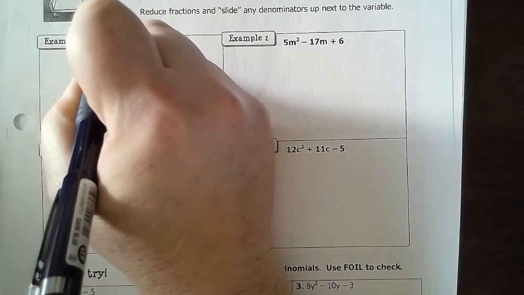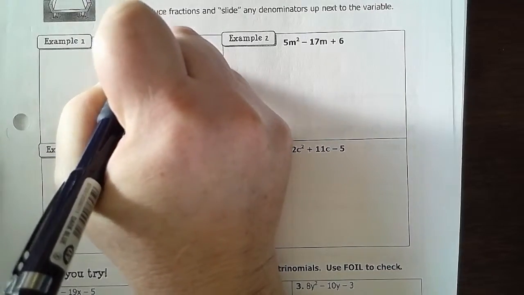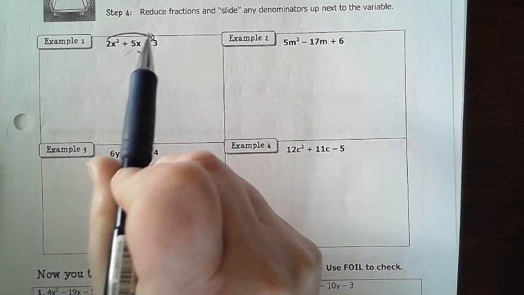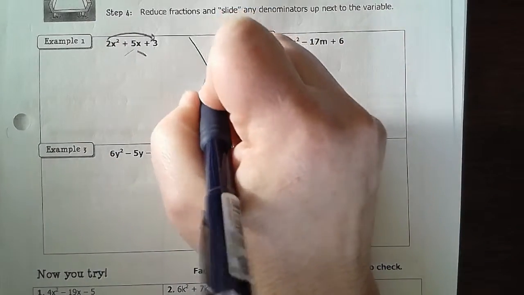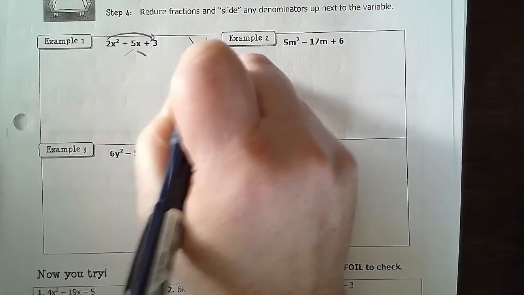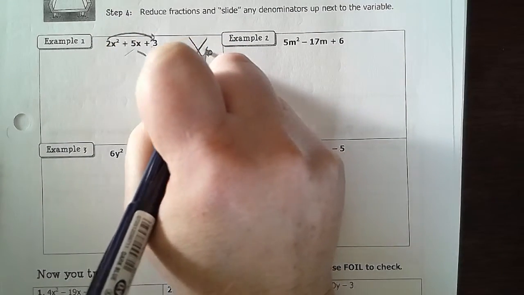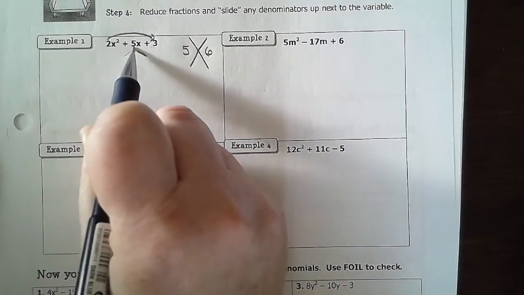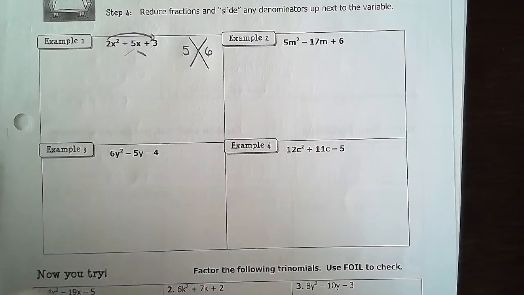So what I'm going to do is multiply this number, this leading coefficient, by the constant, and that is 2. So using my X puzzle, I say, okay, what two numbers will multiply to this product and also add up to this middle term? And that is 2 and 3.